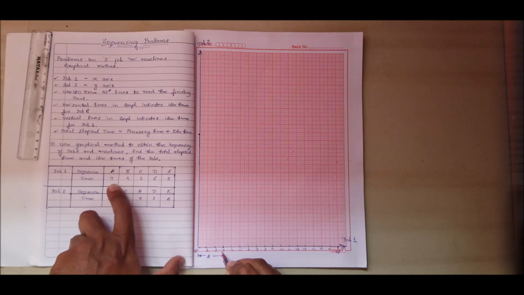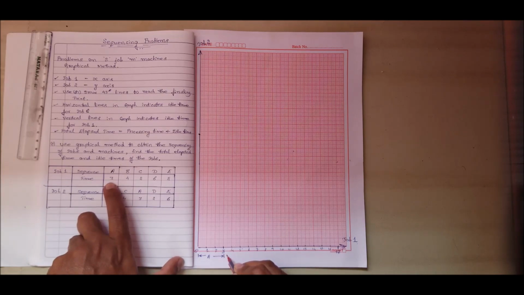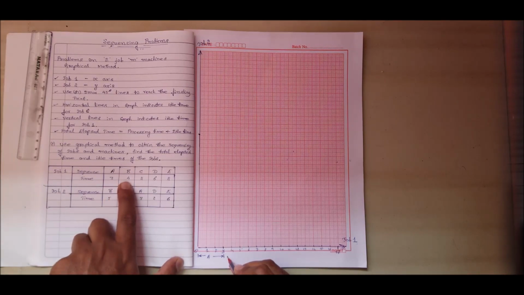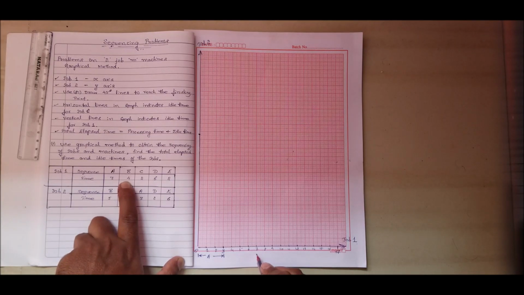Now after 3 units of time, job 1 will be shifted to machine B and will be processed for 4 more units of time duration. So from 3 I should count 4 more units: 1, 2, 3, 4. So 3 plus 4 is 7. From 3 units of time till 7 units of time, job 1 will be processed in machine B. So I marked machine B.